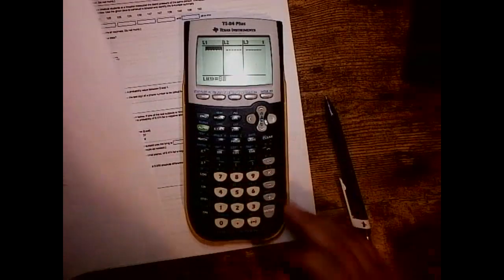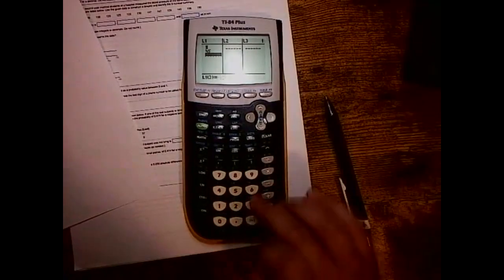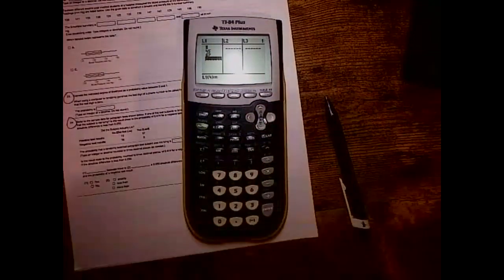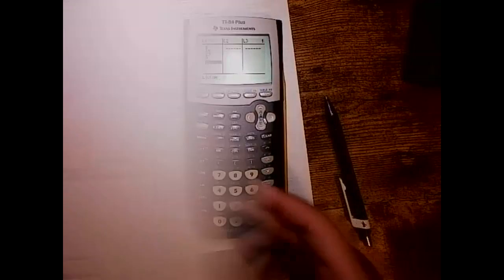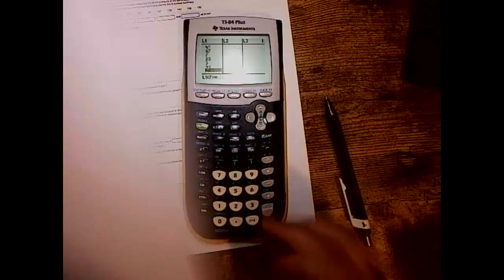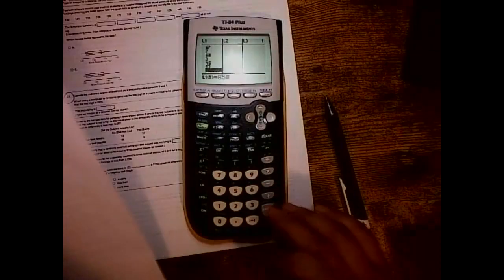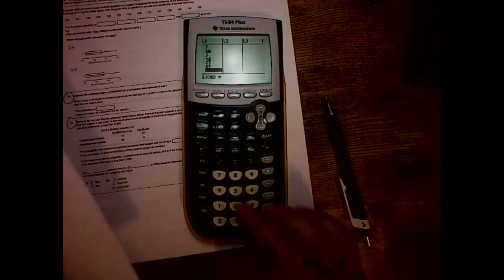So 11 values, we have 8, 45, 67, enter, 7, enter, and then 68, enter, and then 3, enter, and then 46, enter, 53, enter, 85, enter, 51, 93.